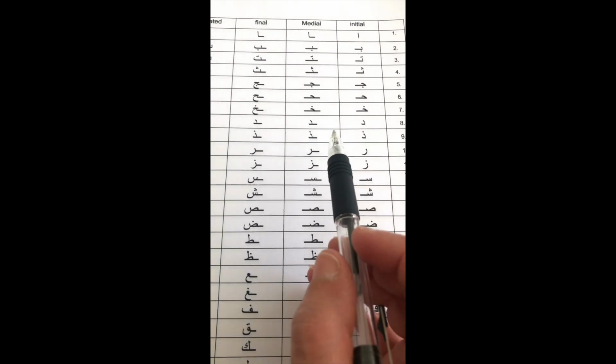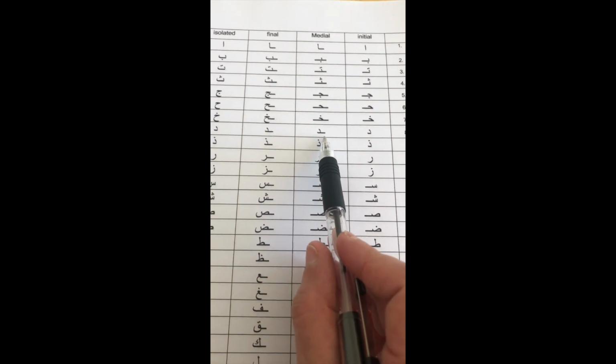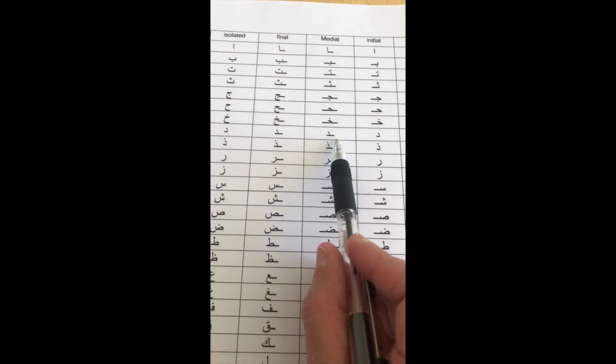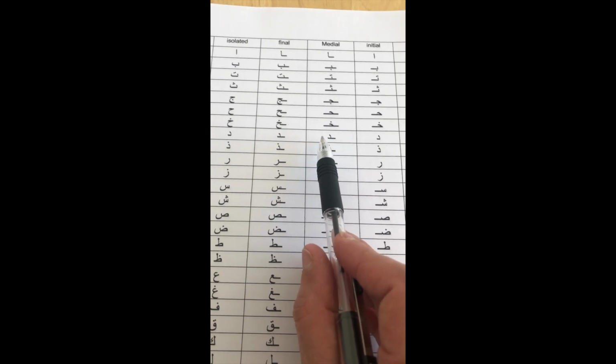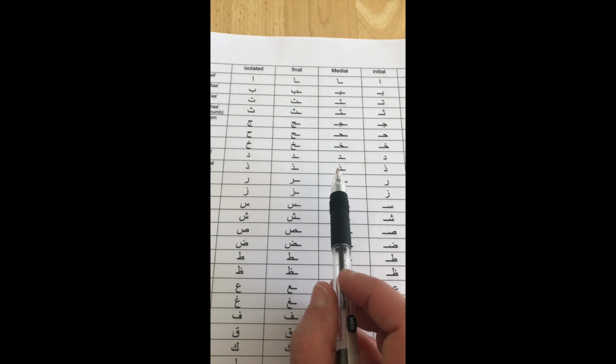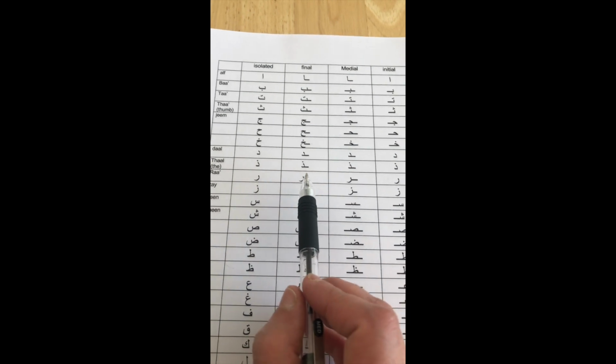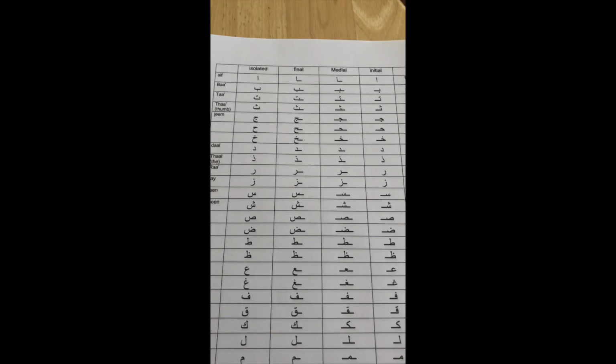That's why you can see a hand coming from the right side only, and there is no hand on the left side. And this is very clear in the medial and final positions. Now, let's write down everything I've just said.